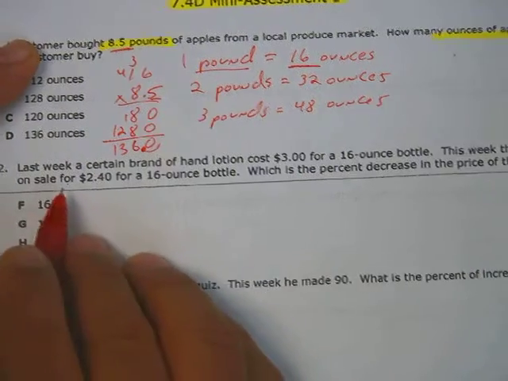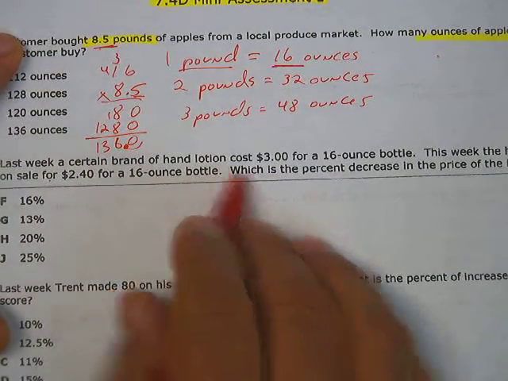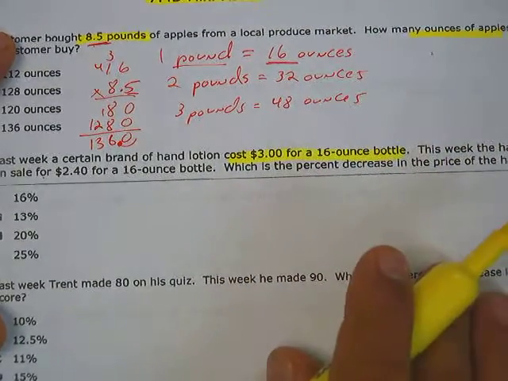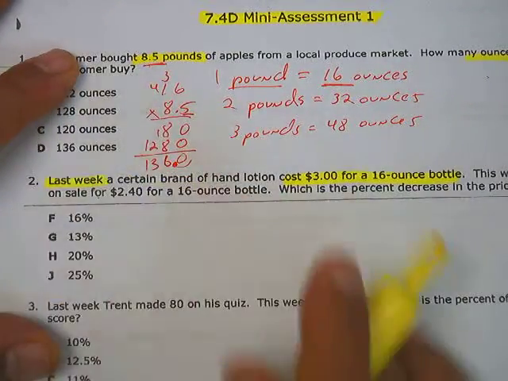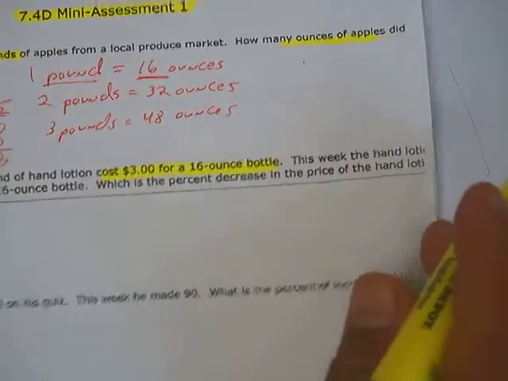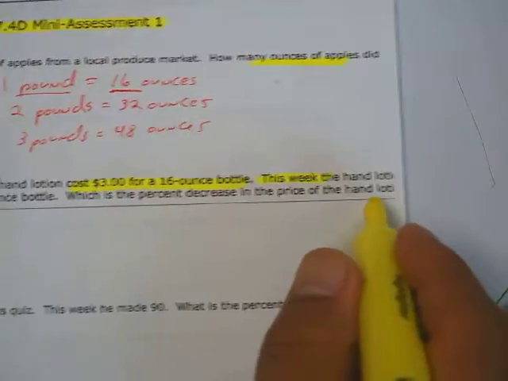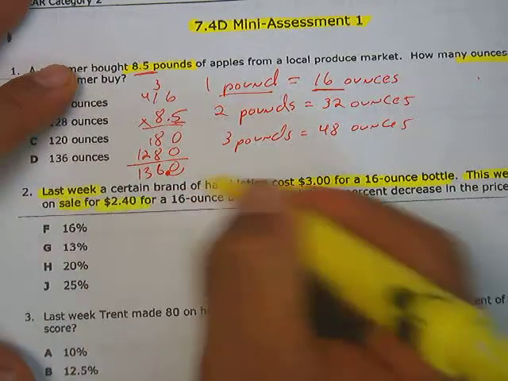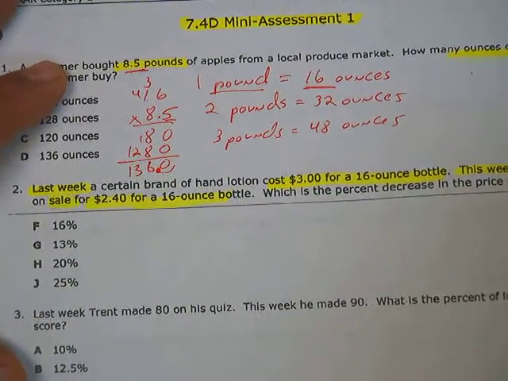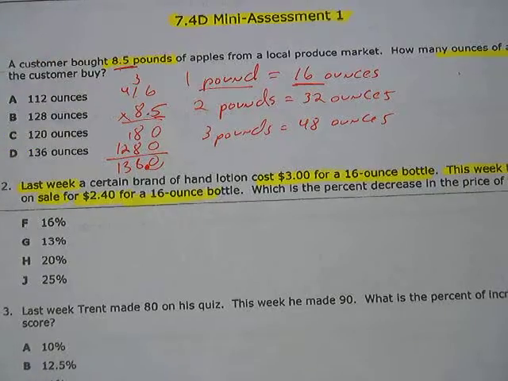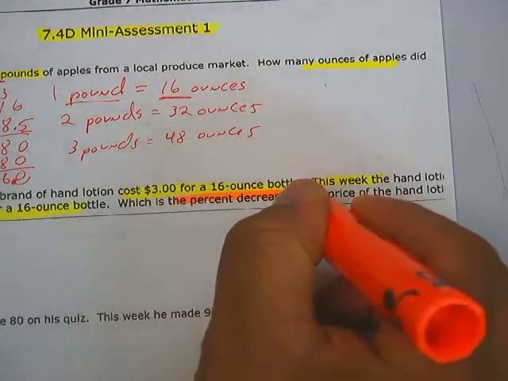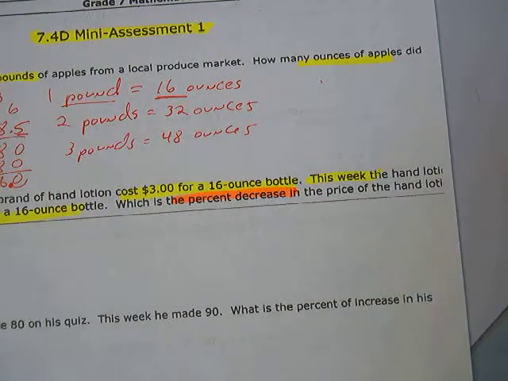And number 2 there. A certain brand of hand lotion costs $3 for 16 ounces. Okay. That was last week. This week, the hand lotion is on sale for $2.40 for a 16-ounce bottle. So the question is, what's the percent decrease? So what is the percent decrease?